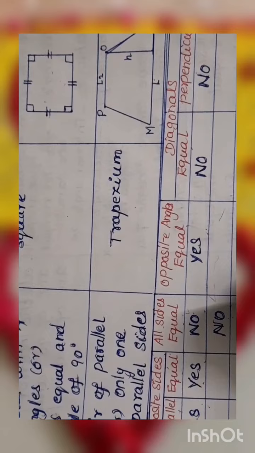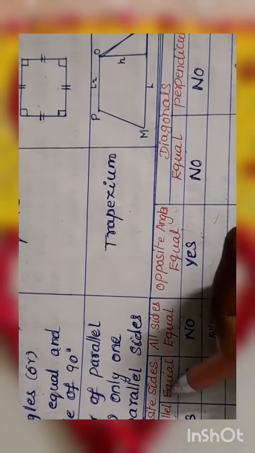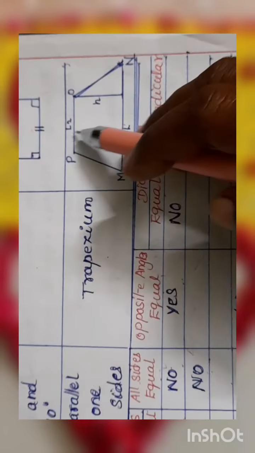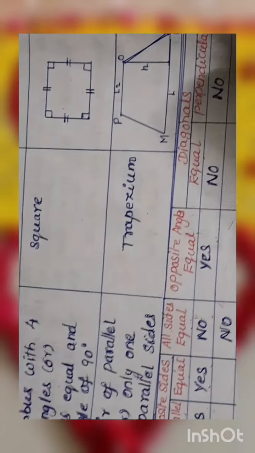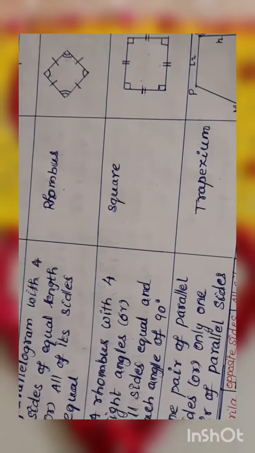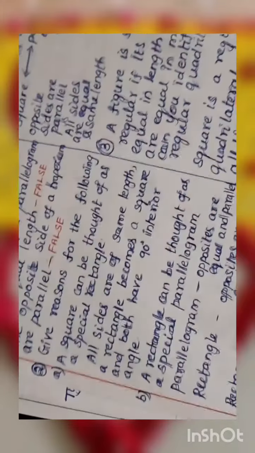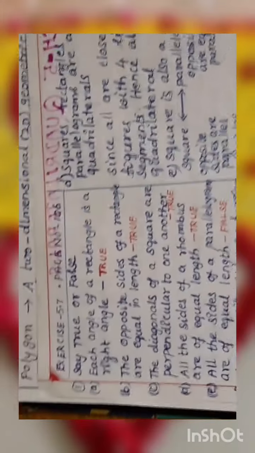Then for trapezium we will write no to opposite sides are equal. Only parallel sides, there are no equal sides. So these are the conclusions about the classification of the quadrilateral. Let us move to the exercise.